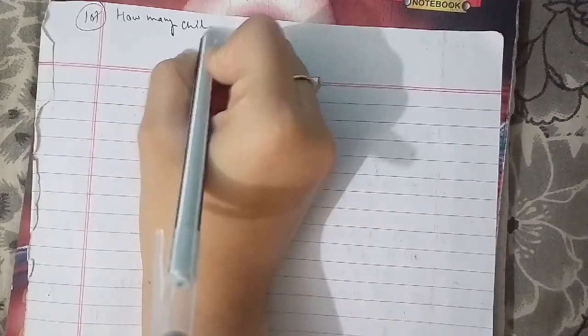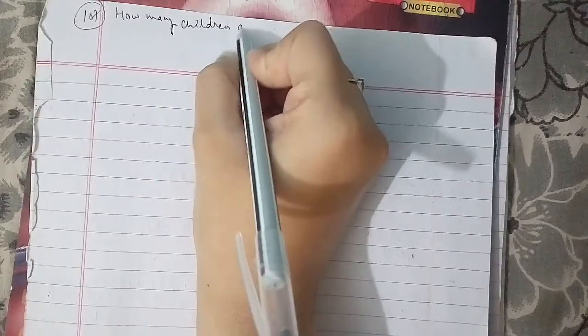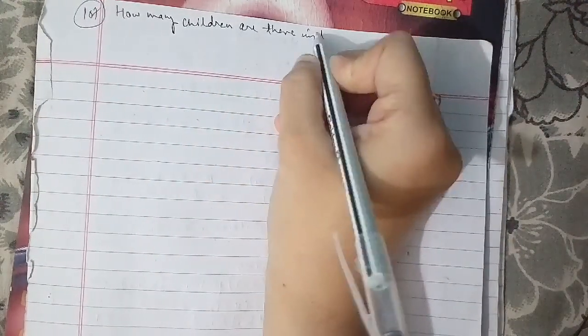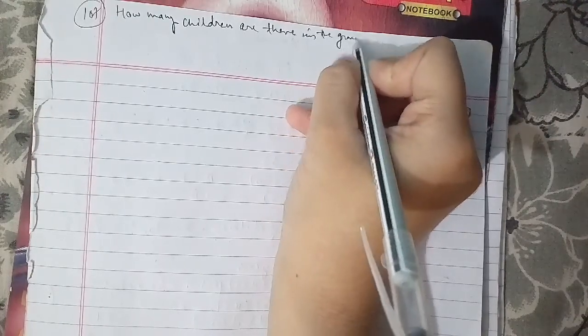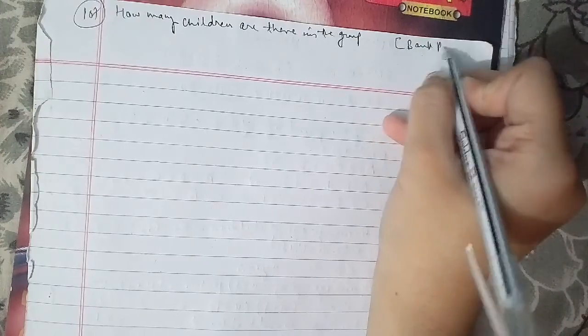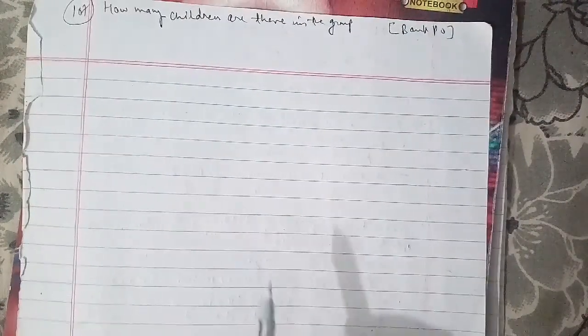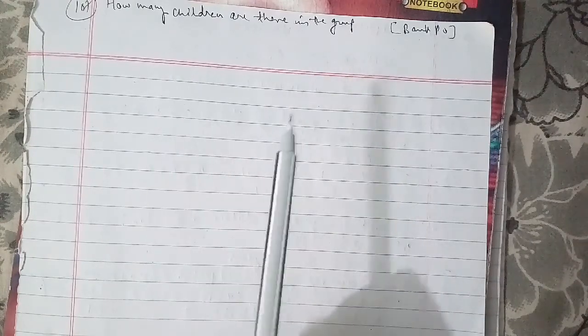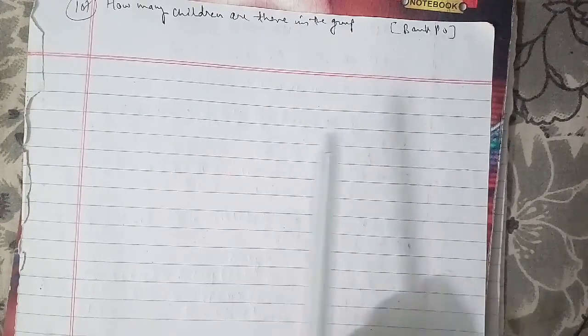How many children are there in the group? This has been asked in your bank PO question paper. The first statement is the average age of the children in the group is 15 years, and the total age of all the children in this group is 240 years.